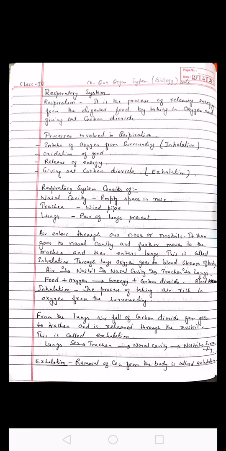After that, from the lungs, air full of carbon dioxide gas goes to the trachea and is released through the nostril. This is called exhalation. So, we can say that exhalation is the reverse of inhalation. After the oxidation of food, energy will be released and carbon dioxide will also be formed.